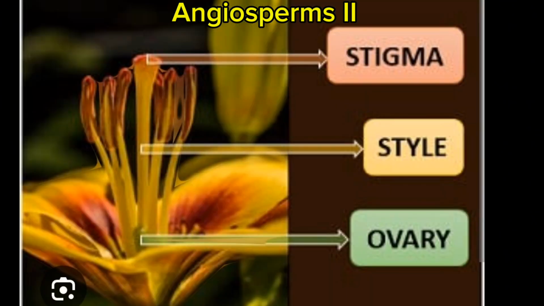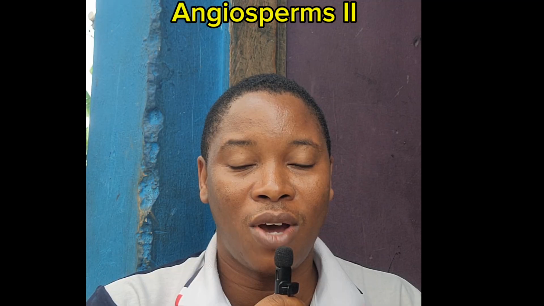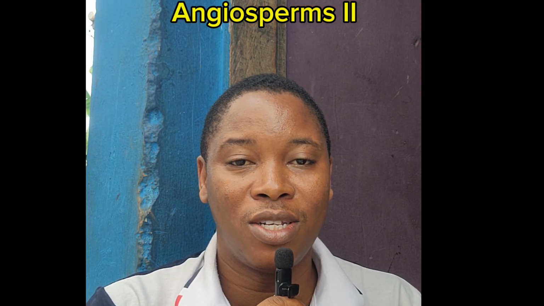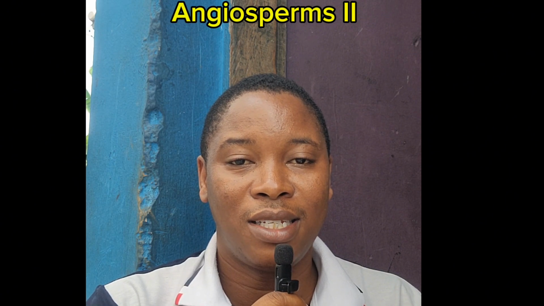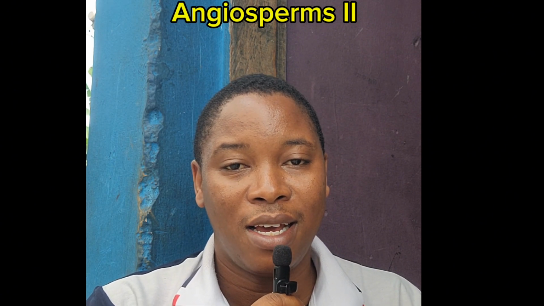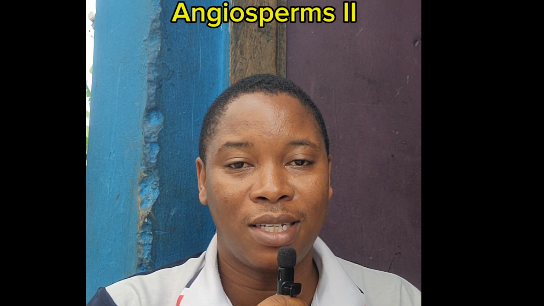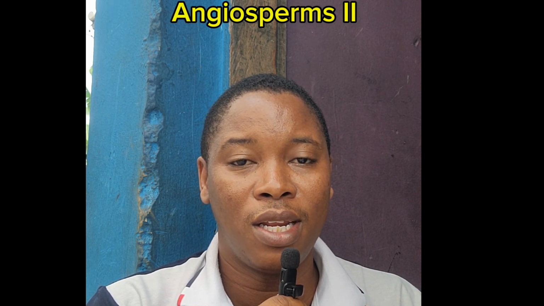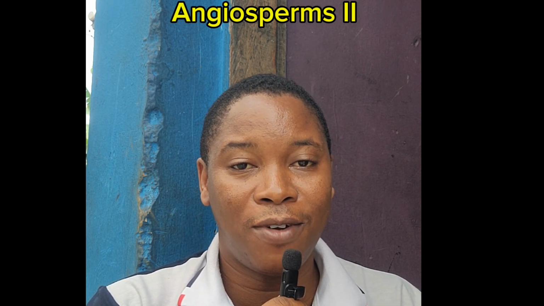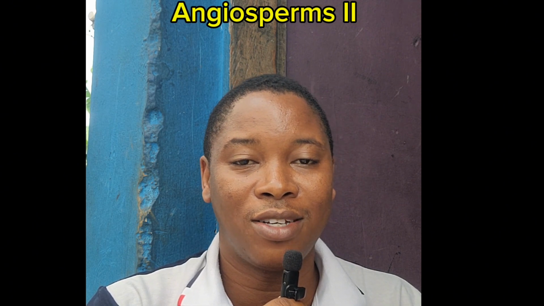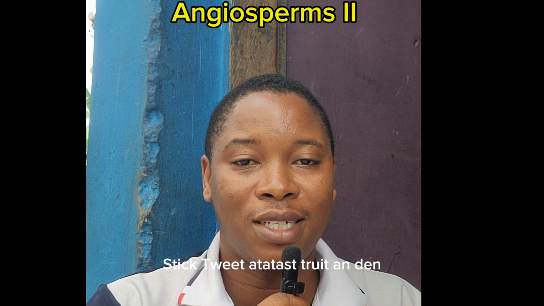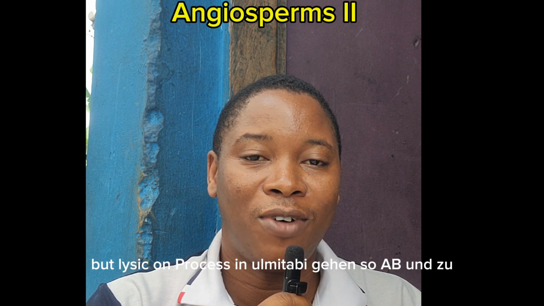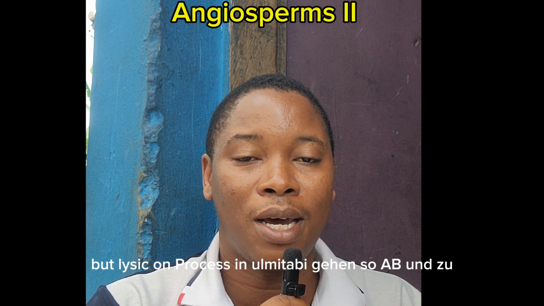Now, what's the stigma? The stigma is that sticky part of the pistil that allows the pollen grains to attach to it. The sticky part has nectar in some plants. Some plants don't have nectar, but it is designed in such a way that it allows the pollen grain, either from the same flower or from a different flower, to stick to it, and then the fertilization process later begins to happen.